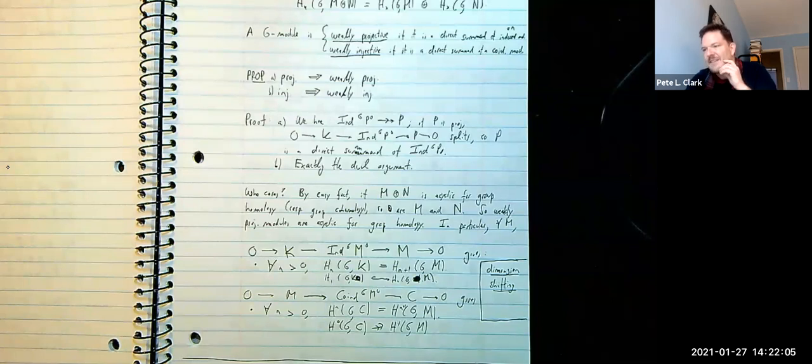But anyway, that's helpful because it's much easier to construct projective resolutions than injective resolutions in many contexts. Every module is obviously a quotient of a free module, and it's not obvious that every module can be injected into an injective module.